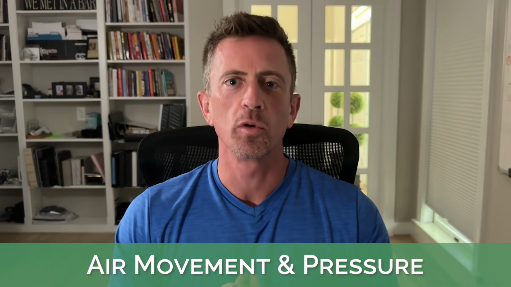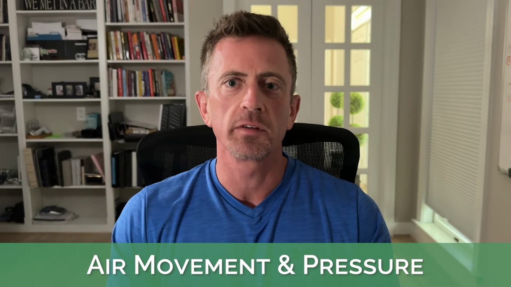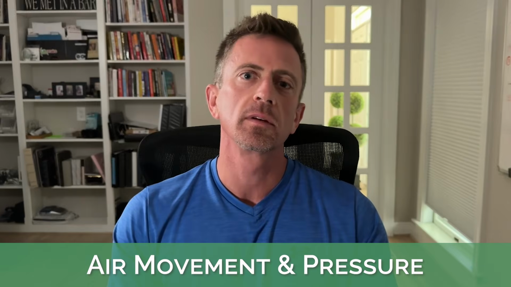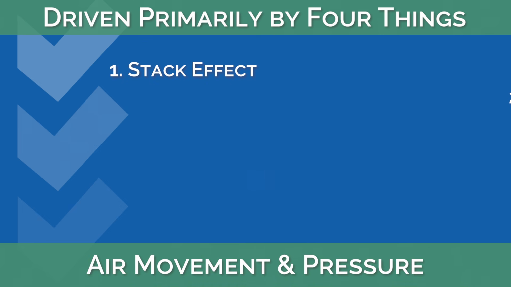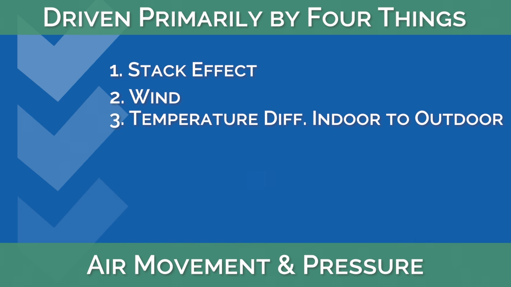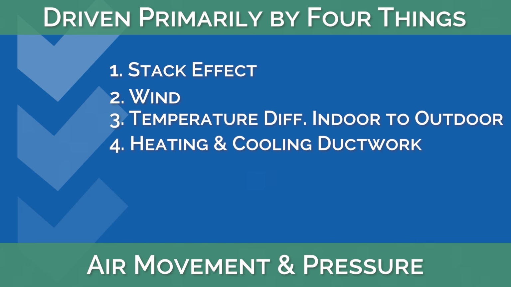Now let's move on to air movement. Air movement in buildings is driven primarily by 4 things. 1 being stack effect, 2 is wind, 3 is temperature differences between indoors and outdoors, and number 4 is HVAC system ductwork. I'll expand more on each of these things now.